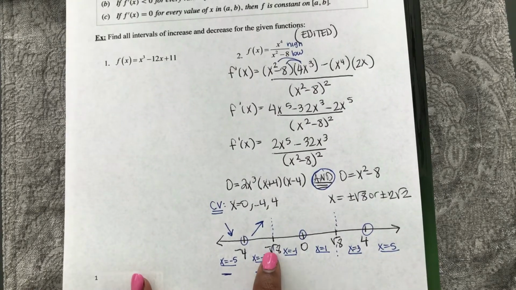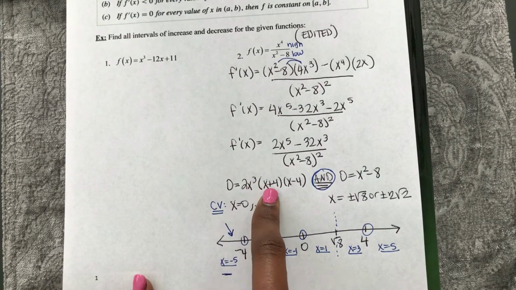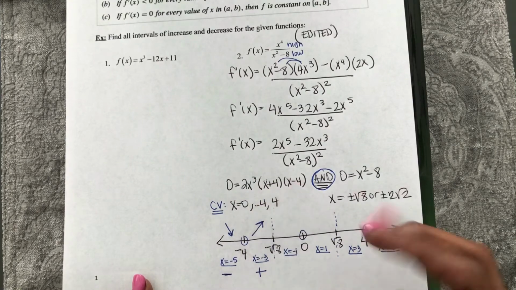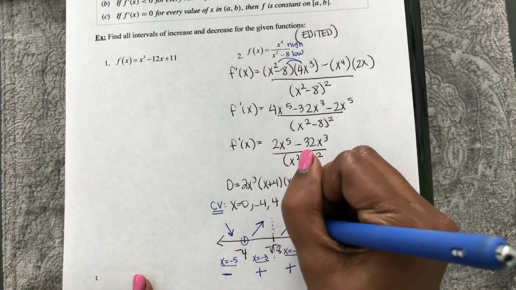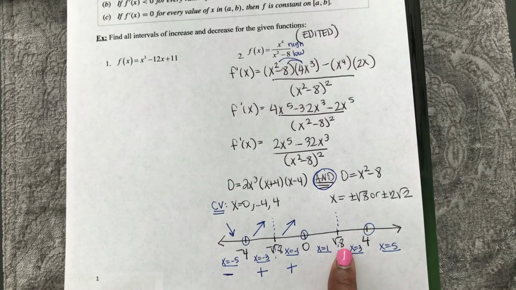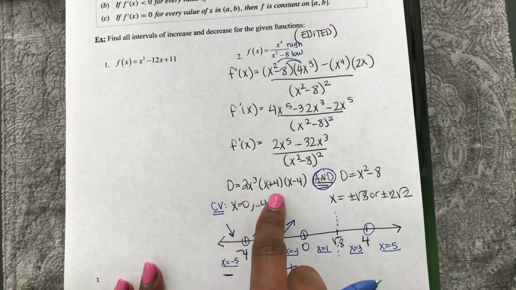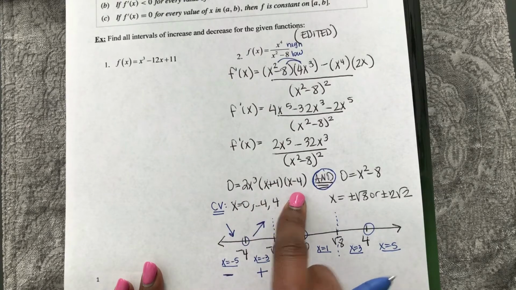So now between -√8 and 0, I could plug in x equals -1. Let's check what that is. That's a negative multiplied by a positive multiplied by a negative, which is a positive, so it's increasing here. So now checking between 0 and √8, I can plug in 1. That's a positive multiplied by a positive multiplied by a negative.